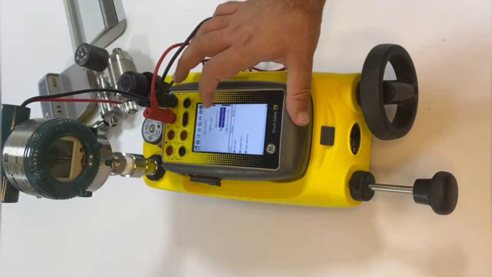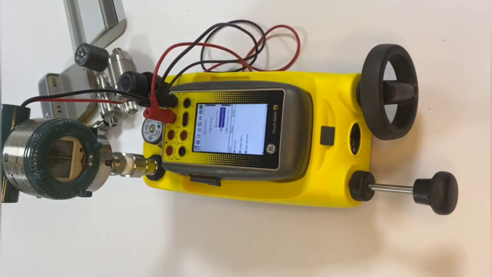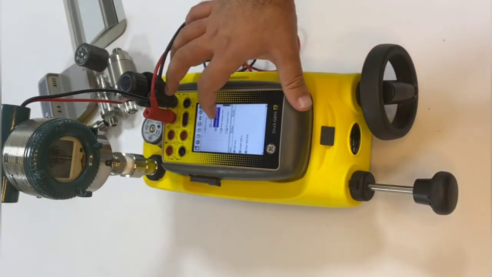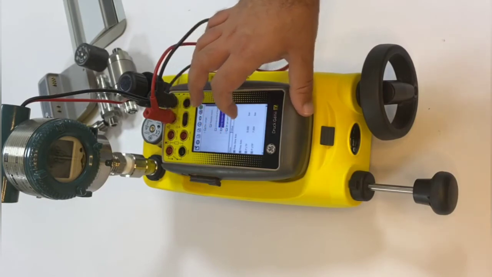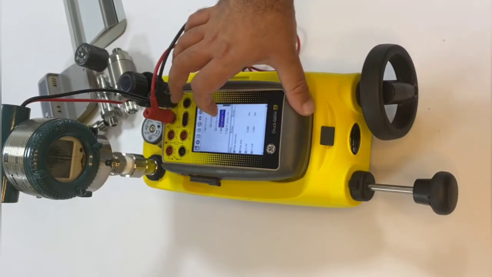Then we have the analog output trim. You can perform digital to analog trim. Pressure sensor trim. You can trim the 0 point or the full scale point.